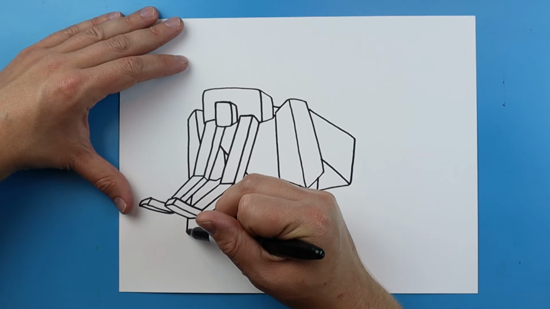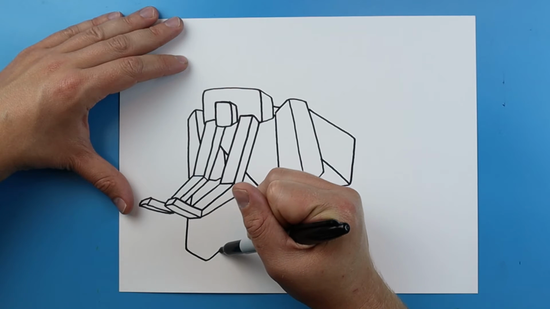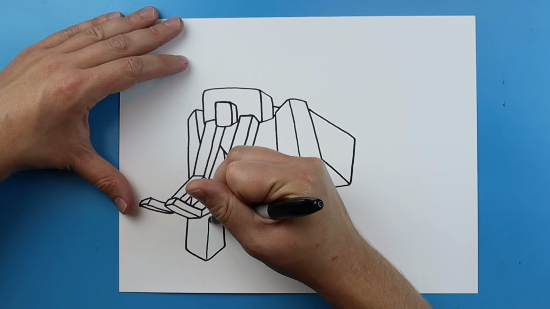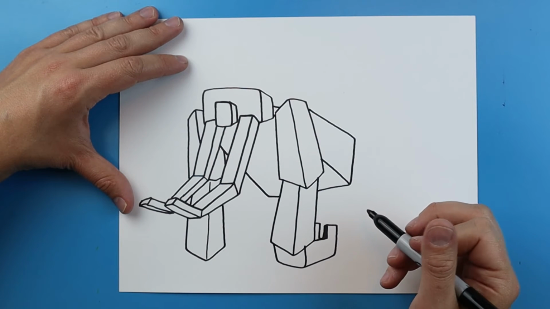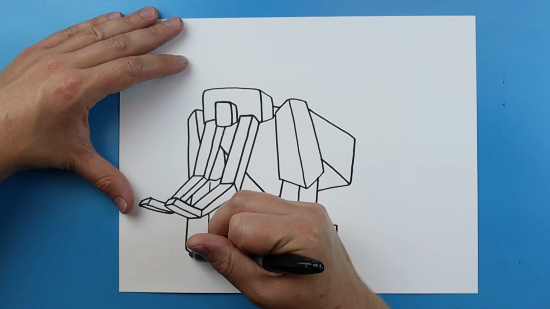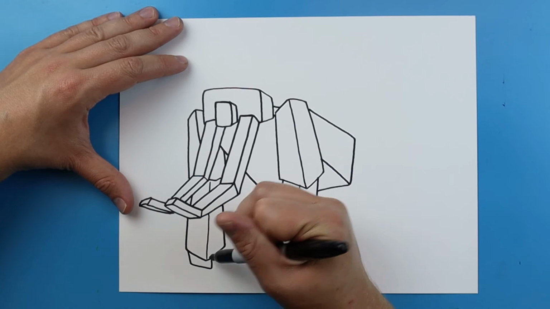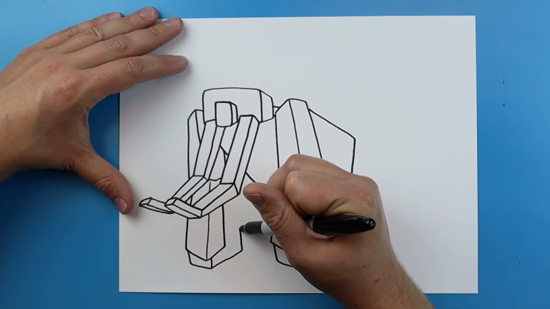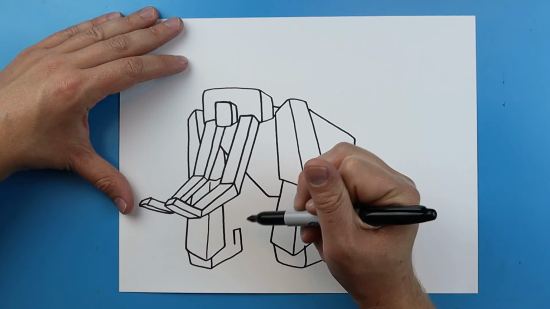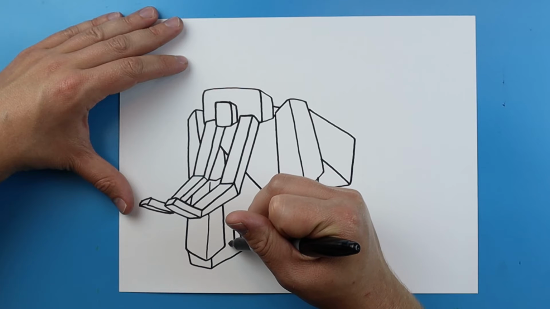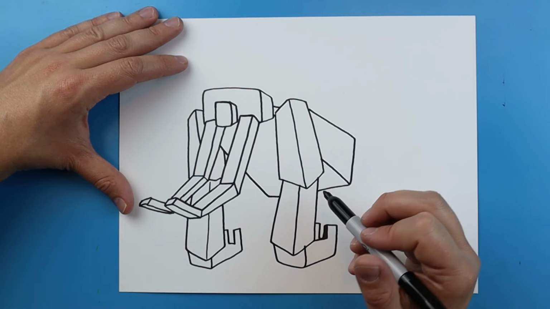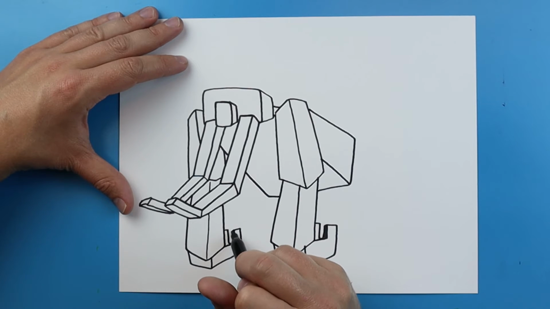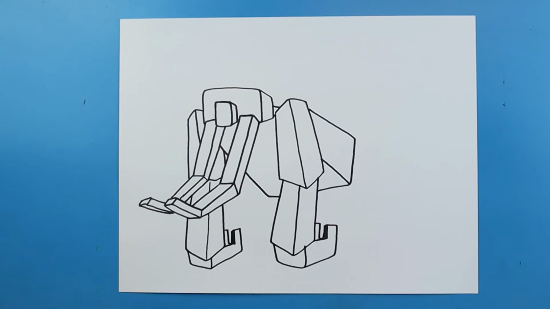Then starting here, I'm going to make a line that goes down. It's going to go over and up, and it's going to come up to here. Little line up. Going to make a little square shape here. Then a line that goes over. We're going to go up and down, over and down. We're going to go over and up like this. Then I'm just going to make a line across and a little line that goes down and just kind of color that in a little bit.